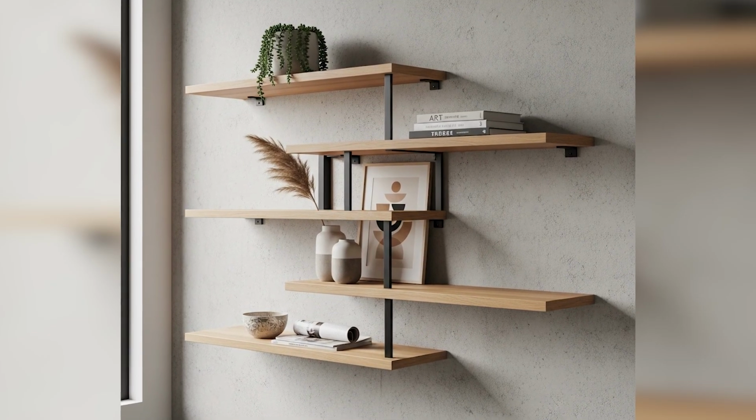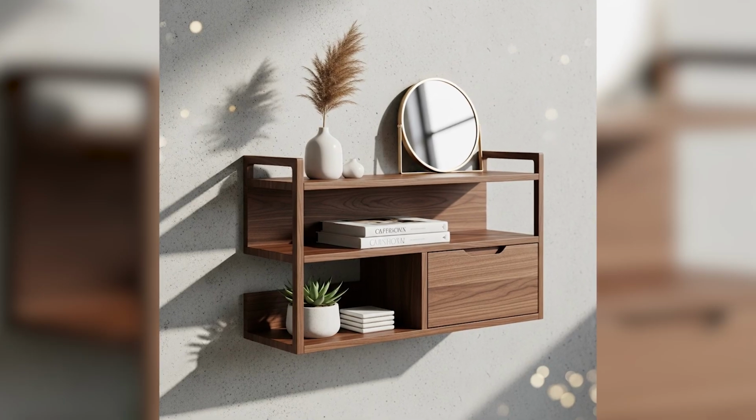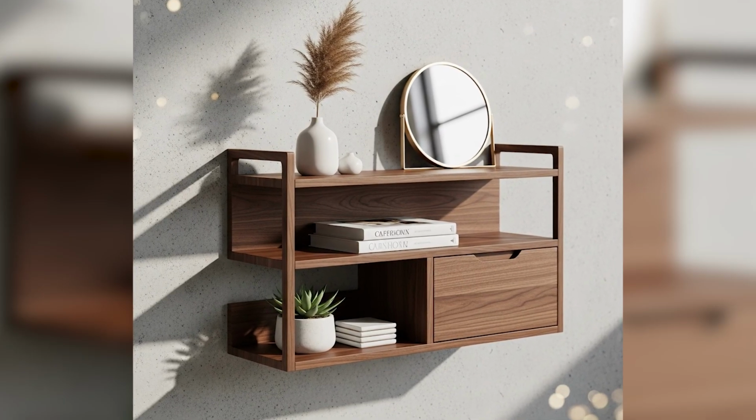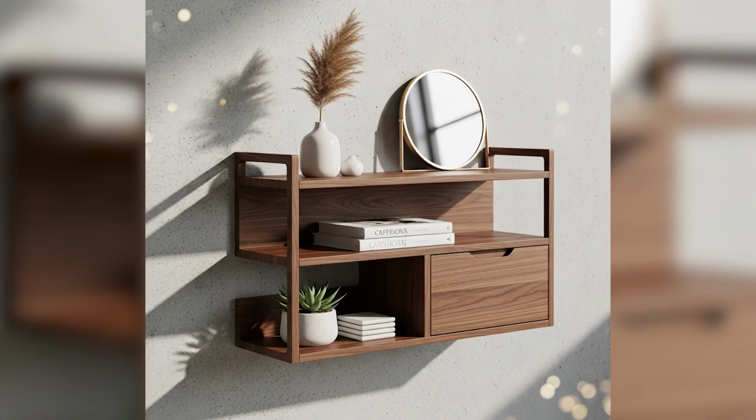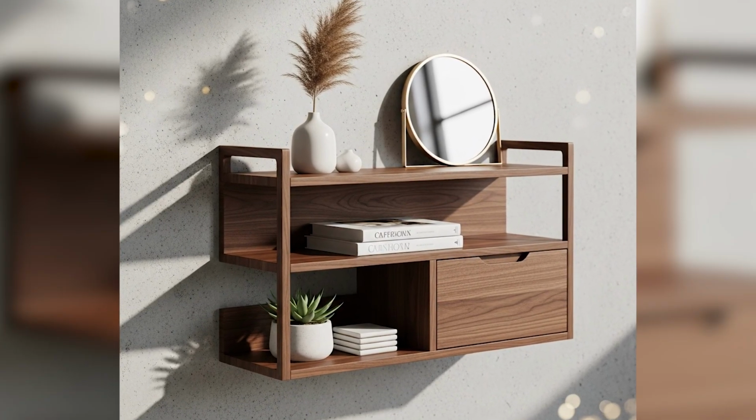First, we analyze floating wall shelves. Floating shelves use hidden brackets to create a clean, modern appearance. We will explain weight limits, proper spacing, and ideal shelf depth.